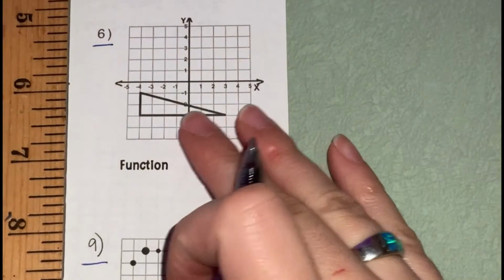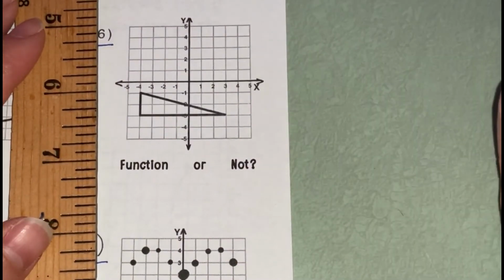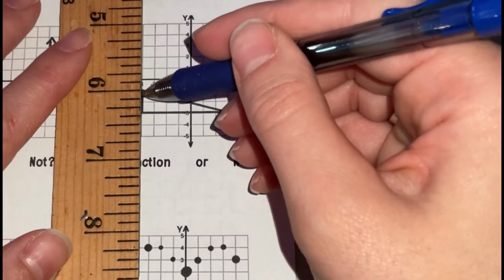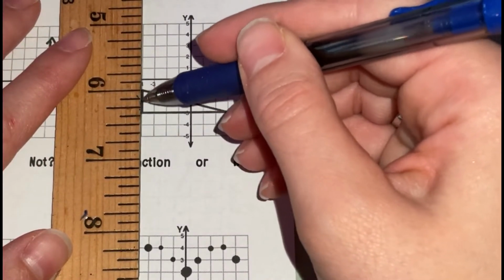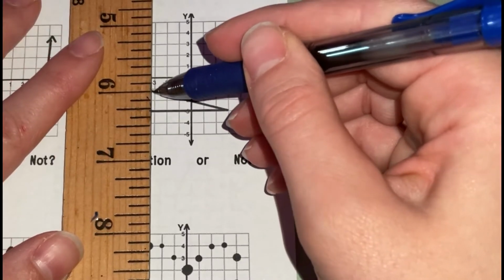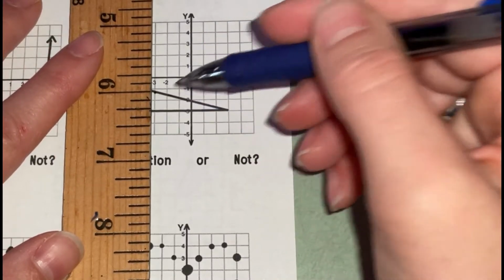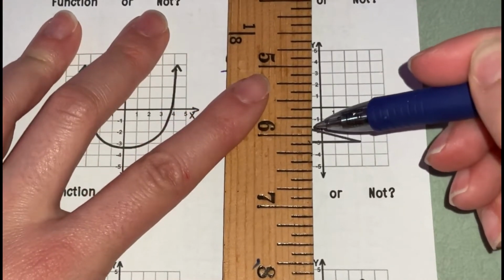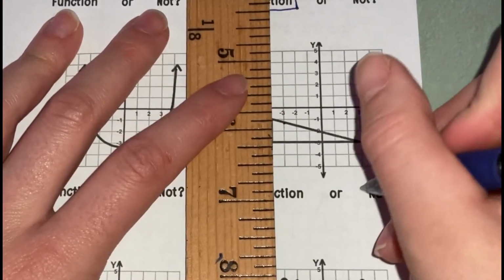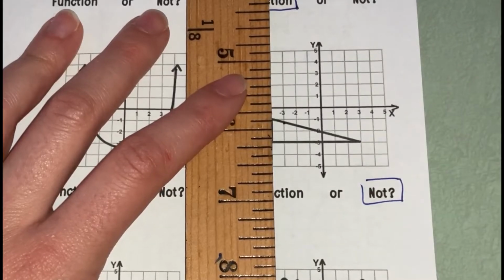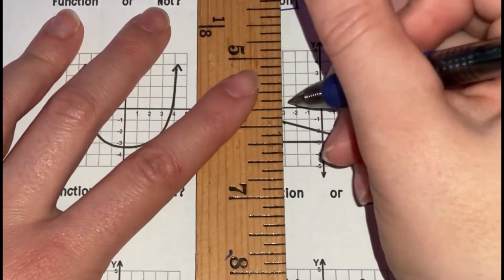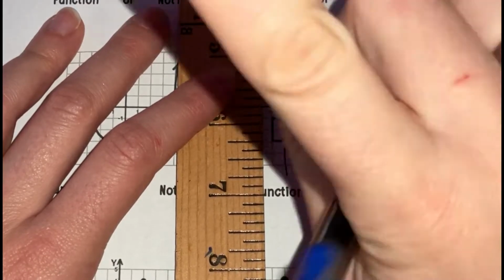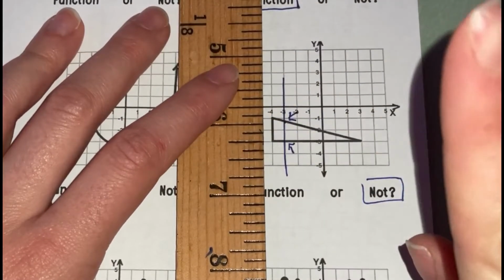Now let's look at the next one. So we have this triangle type of shaped function, so I'm going to go through, and look, it's touching more than one time. This up and down line is touching more than once. Here, we got touching here and here. This next piece, we're touching here and here, and this next piece, we're touching here and here. So it's touching more than once, so it is not a function. Okay, so if you draw a straight up and down line and it's touching more than once, that's a no, no, no.